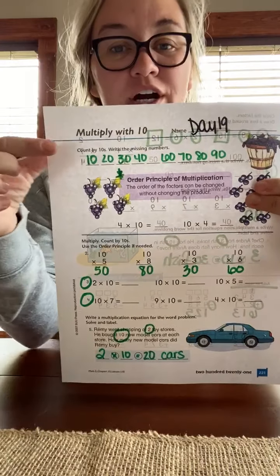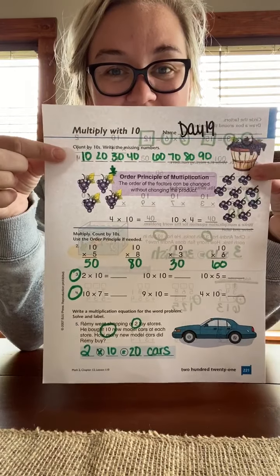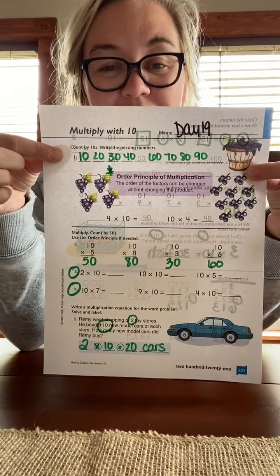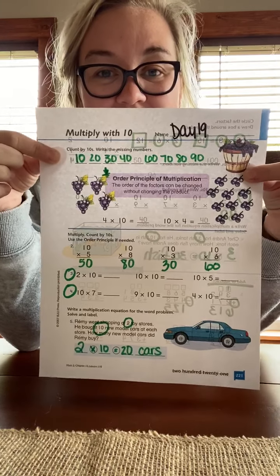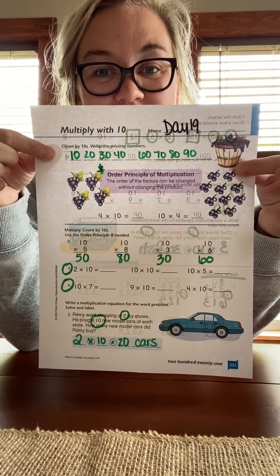So at the top, I've already filled in my top chart, and I counted by 10, so count with me. 10, 20, 30, 40, 50 is there, 60, 70, 80, 90, and 100 is there also. So it says in the purple box, order principle of multiplication. The order of factors can be changed without changing the product. So that just means that 4 times 10 is 40. Or I could flip the factors around and say 10 times 4 equals 40, and that would still be the same thing.